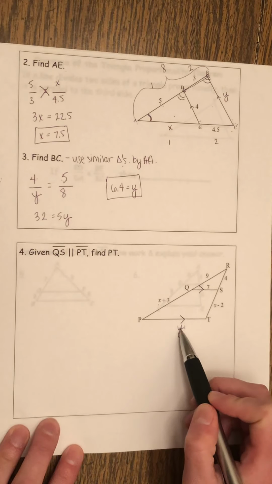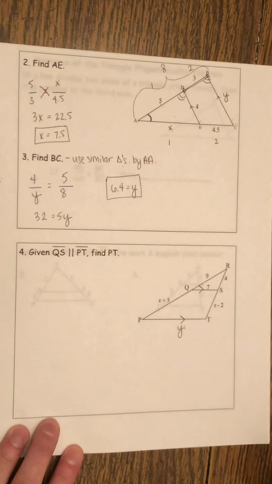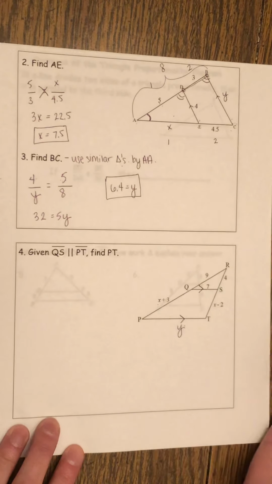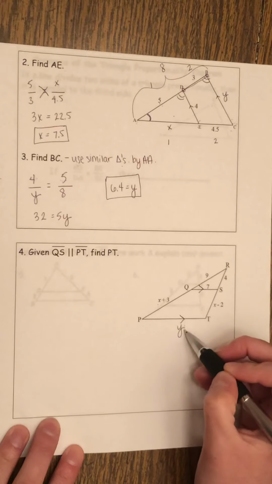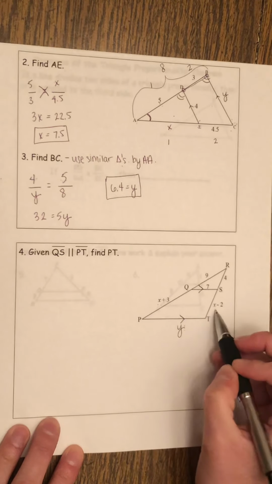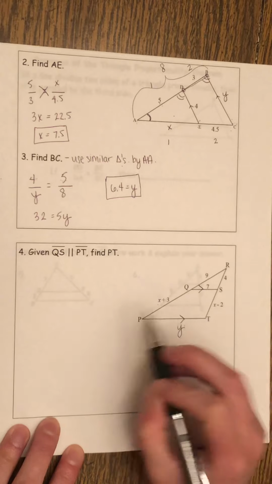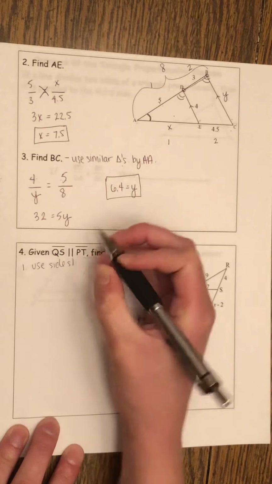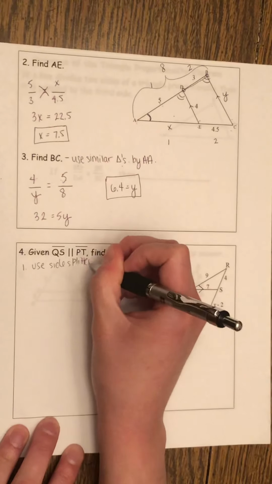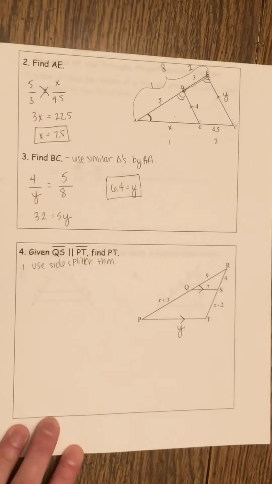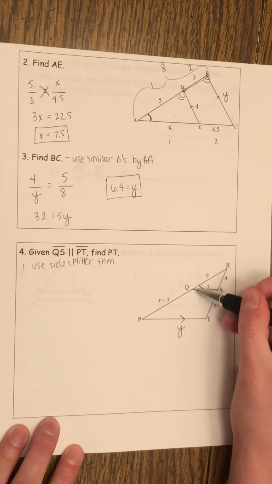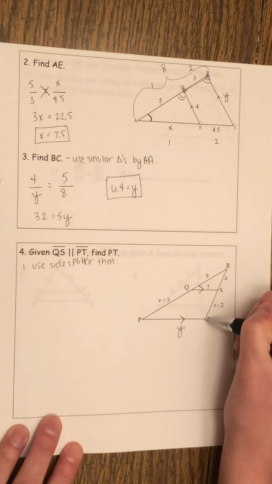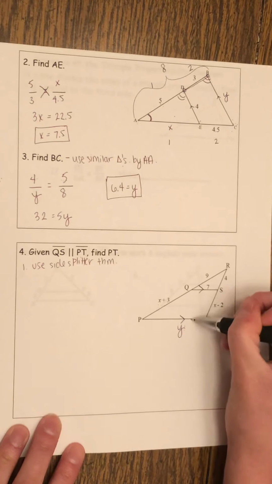In order, though, to use similar triangles, I need to be able to find a full side length of the large triangle, which I'm unable to do at the moment. I don't know this side. I don't know what x is or what x is. So I need to first use side splitter theorem. I'm going to be looking at this segment that divides two sides of the triangle proportionately. So QS is parallel to the third side.